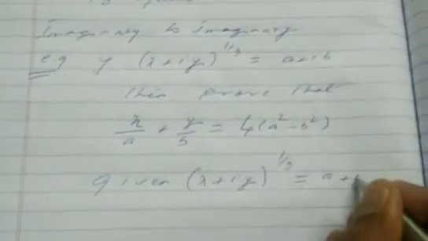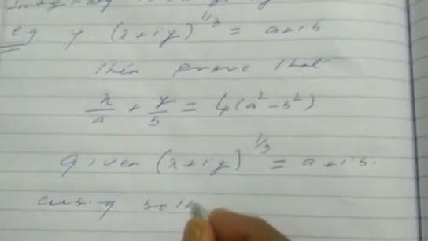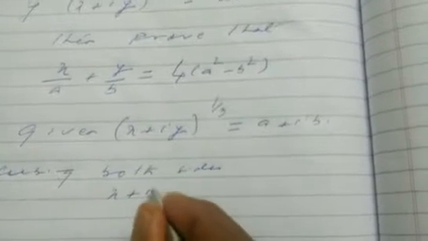Given is (x plus iy) whole to the power 1 by 3 is equal to a plus ib. Cubing both sides, it will be x plus iy is equal to (a plus ib) whole cube.